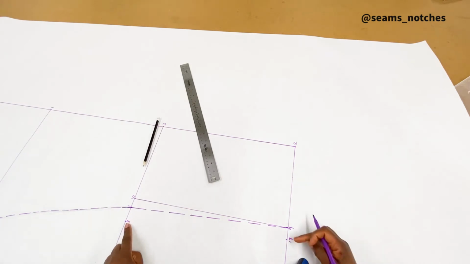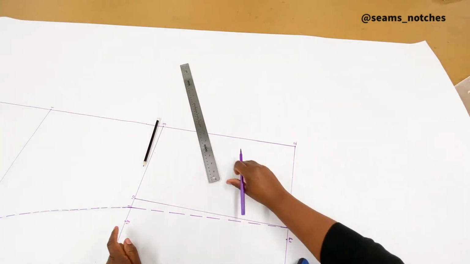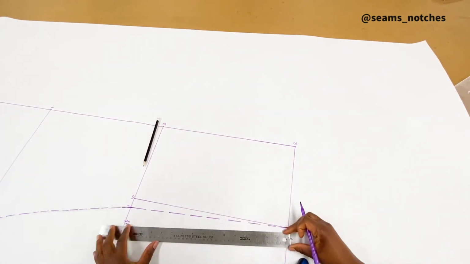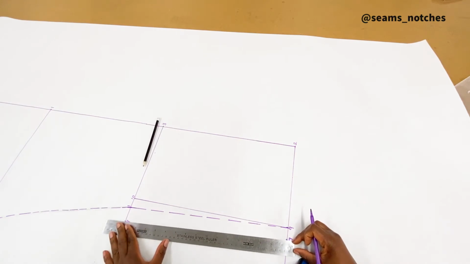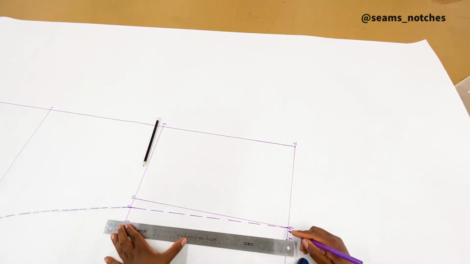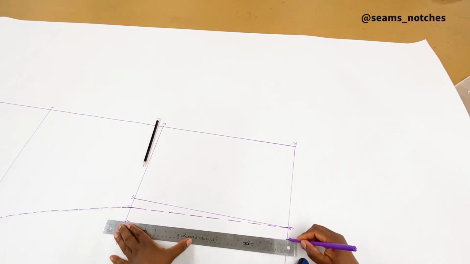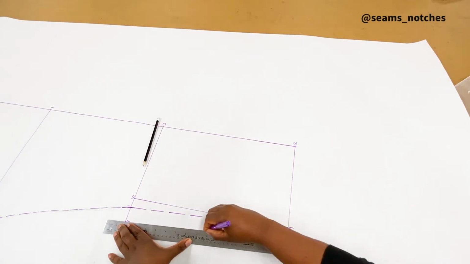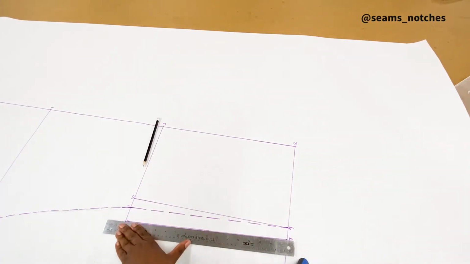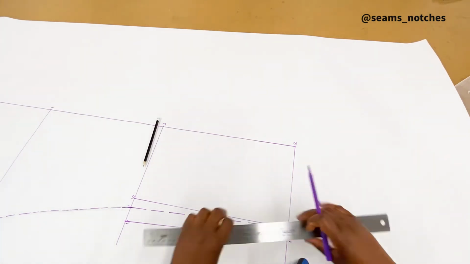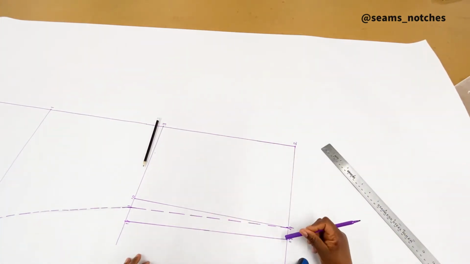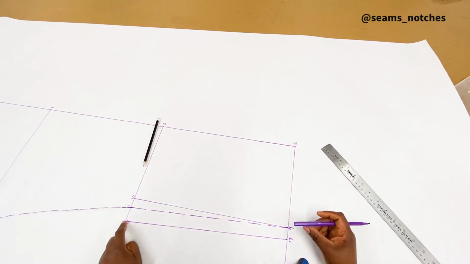So we're going to join 17 to 18, not with a straight line, but it will give us a slant line. So now we have joined point 17 to 18.